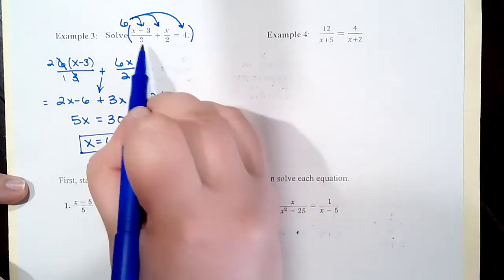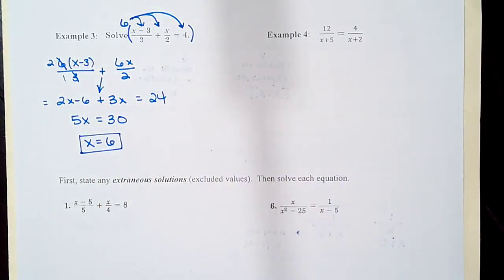Do a check. Do I have any denominators that could possibly have problematic values? No? So there's my answer.